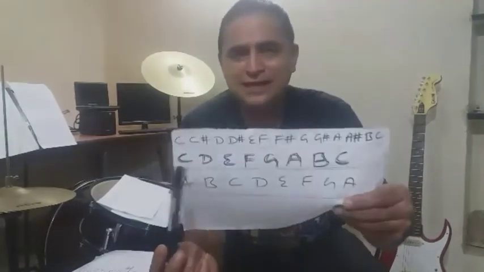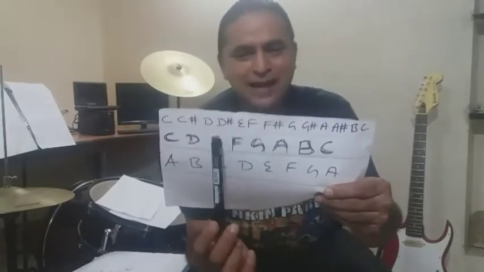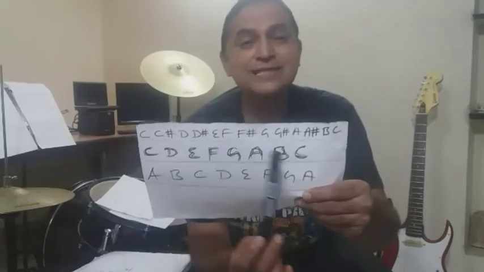You can take it as an elder or older brother, and he is the younger brother. And both are relatives. This is the relative major to this, and this is the relative minor to this. They are relatives. Same nature. What is the nature of C scale? No sharps. So in its relative minor also no sharps.